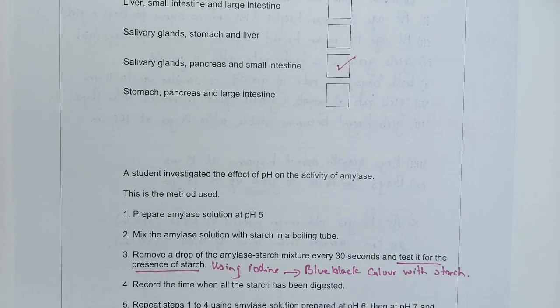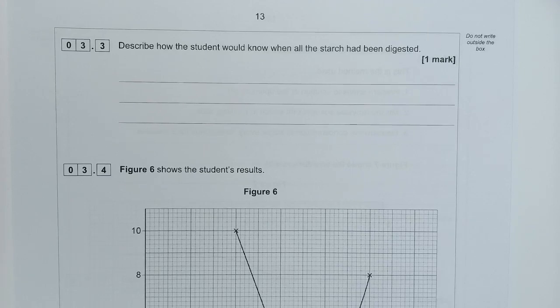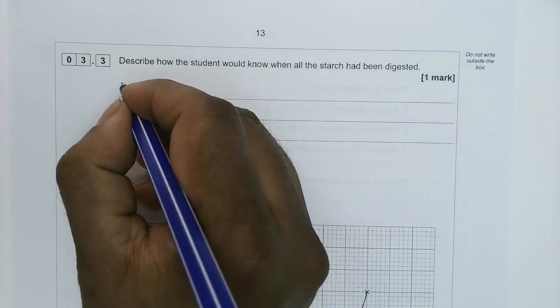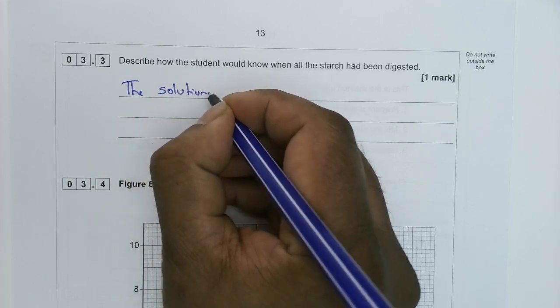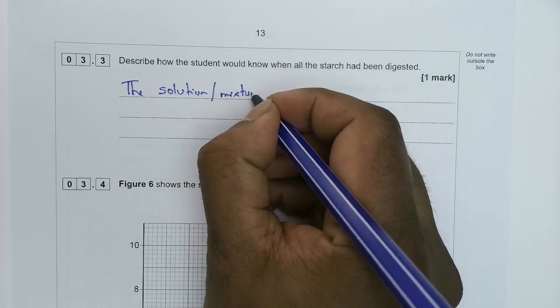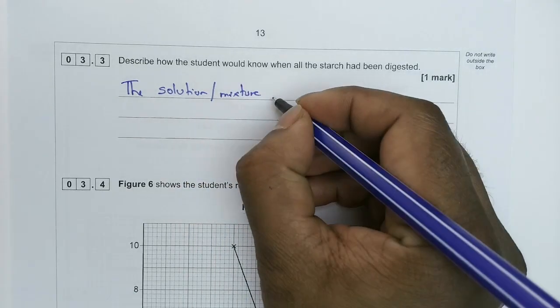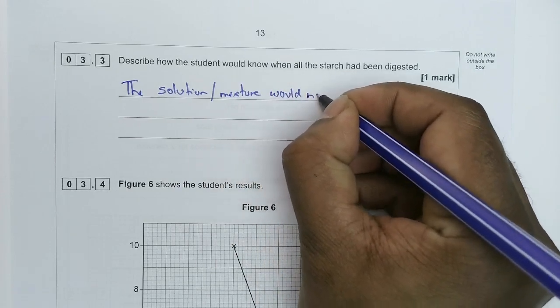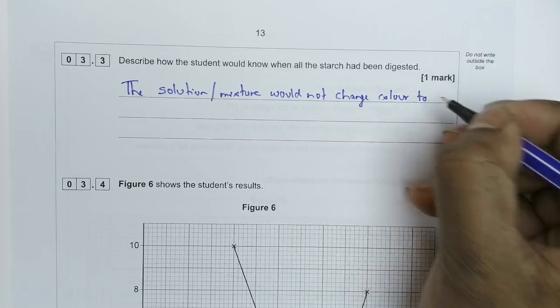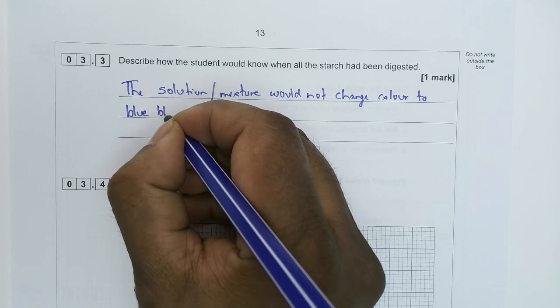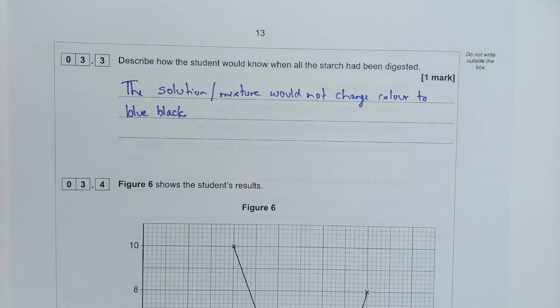So going back to the question, how would the student know when all the starch has been digested? The solution or mixture, which is the starch and the enzyme mixture, would not change color to blue black. If there was any starch present, then it would actually change to blue black. Once all the starch is digested, it won't change to blue black anymore.